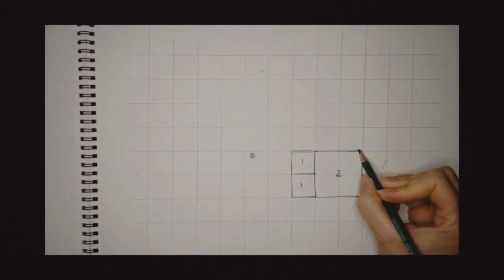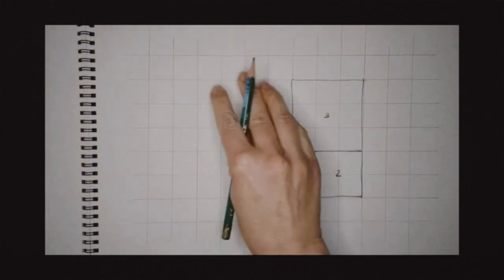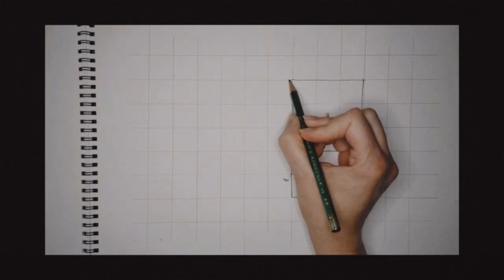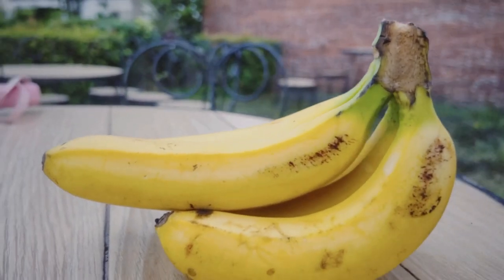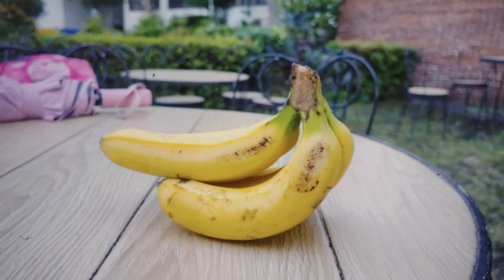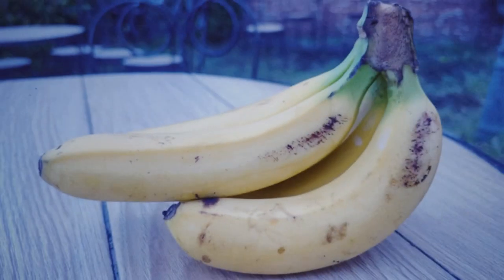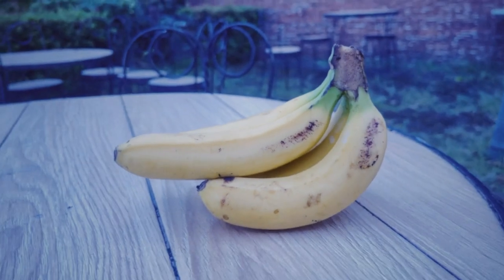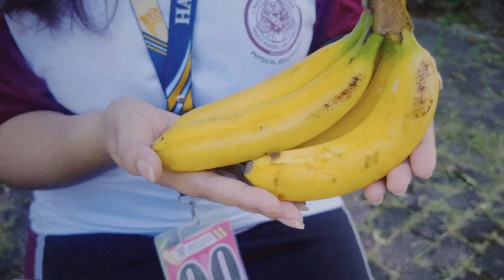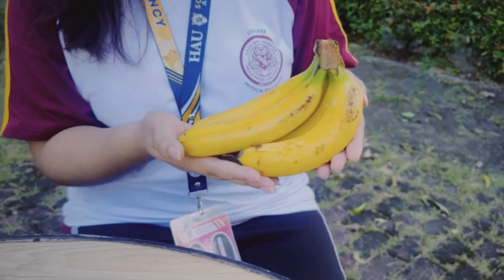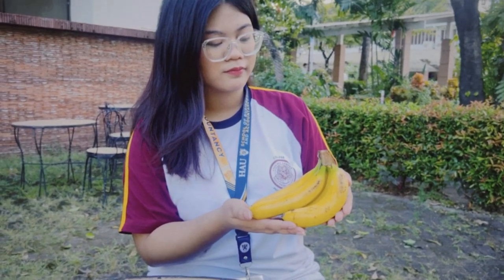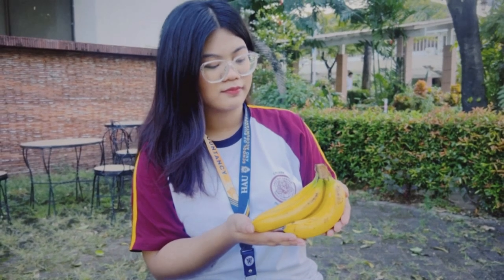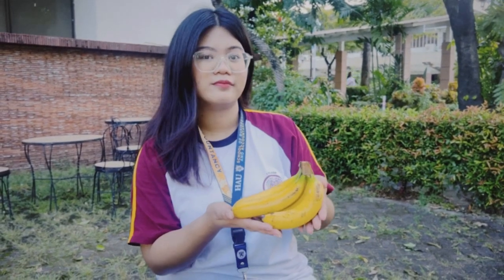Now that you understand the Fibonacci sequence and the golden ratio, let's look at some real-life examples. Let's start with the food we usually eat, in this case a banana. If you cut it crosswise, you'll notice spirals in the center. These spirals follow Fibonacci numbers, 3 curving in one direction and 5 in the other. This arrangement ensures that the seeds are packed efficiently within the fruit, supporting its growth and structure.